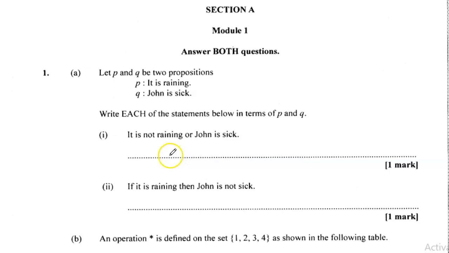It is not raining, so that's not P. Or, John is sick, so that would be Q.